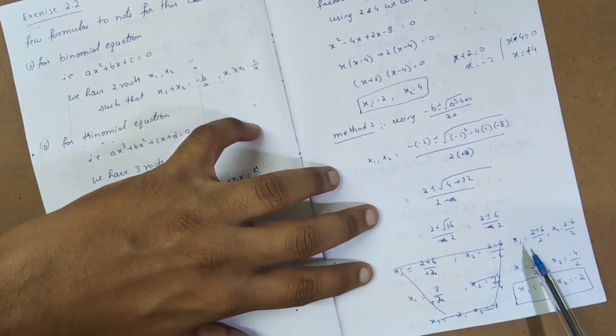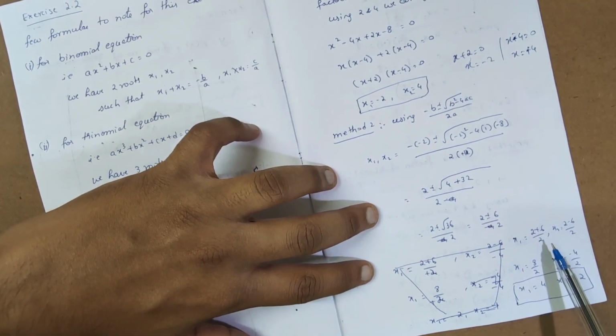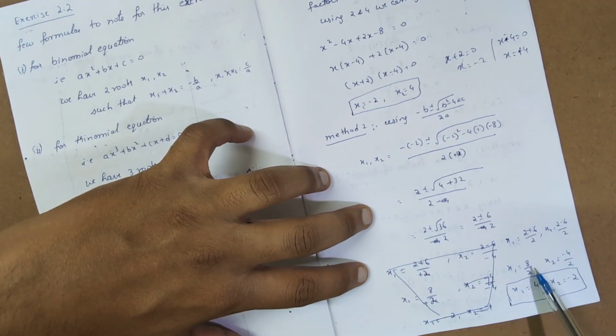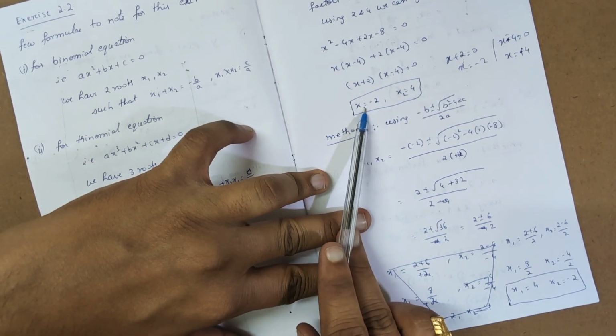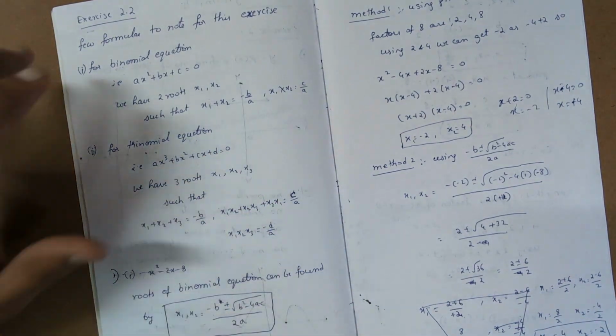Now we can separate, x1 is plus and x2 is minus. So 2 plus 6 by 2 and 2 minus 6 by 2, that is 8 by 2 and minus 4 by 2. You will get 8 by 2 is 4 and minus 4 by 2 is minus 2. You can see both the x values are the same here and here. So using any of the methods you can do it.